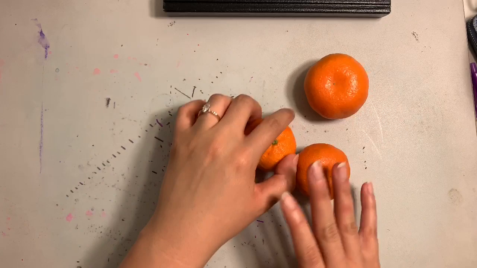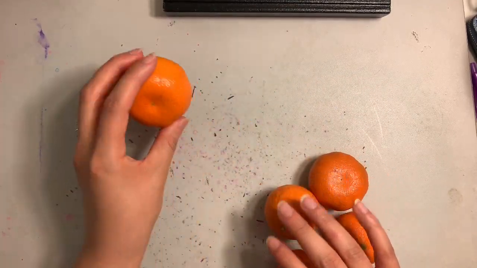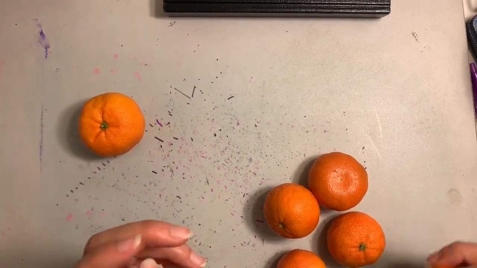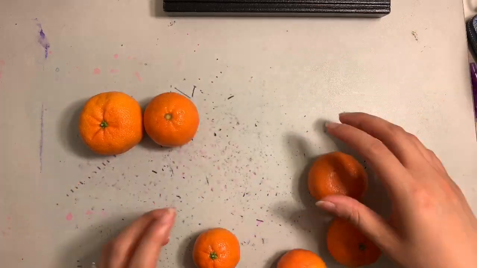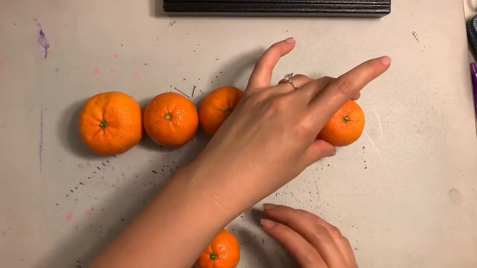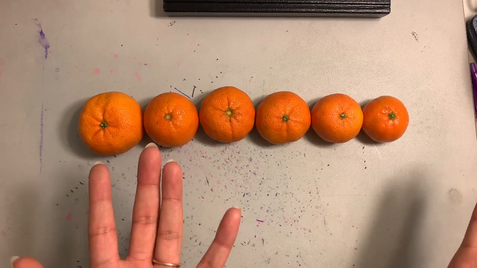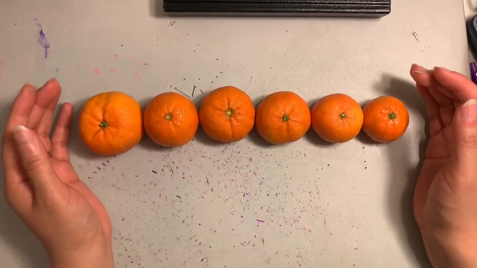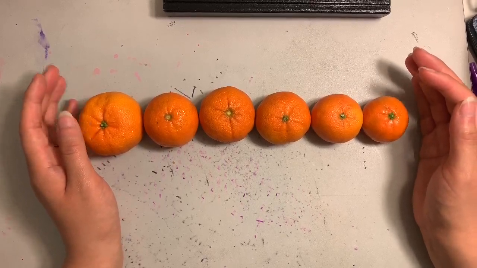So what I'm going to do is start with one object. I'm going to figure out which direction I want to go. For right now, I'm going to go left to right. I'm going to start with one here, and I'm going to make sure that my next one touches right there. And we're going to keep going and going. I kind of wanted to go from biggest to smallest, but that's just because I wanted to do it that way. You can arrange your objects in any way that you like, and again, in any direction you like.